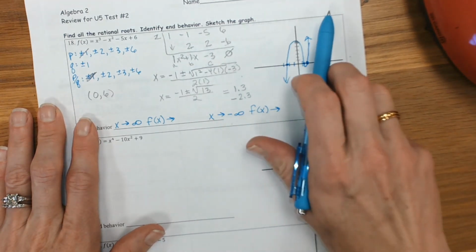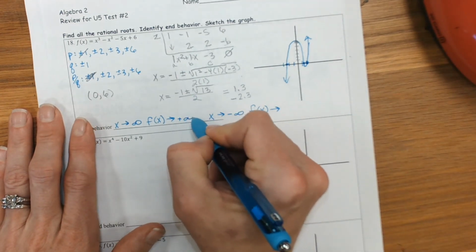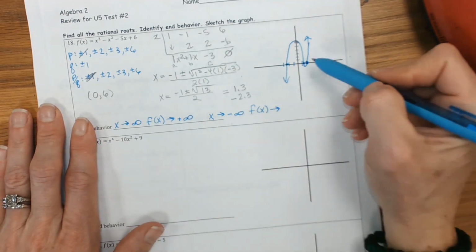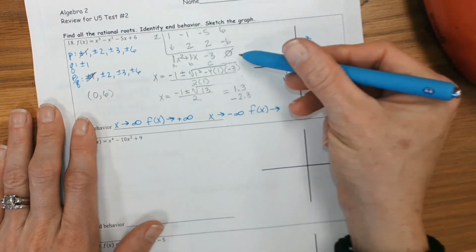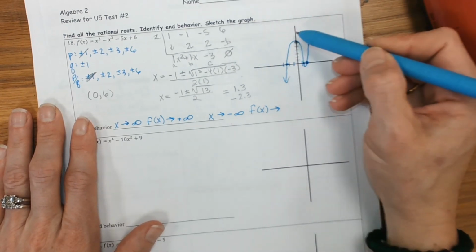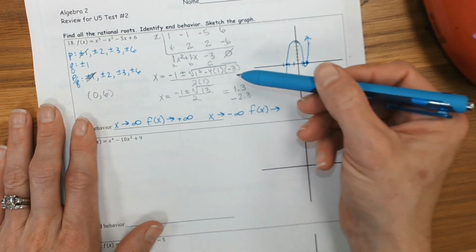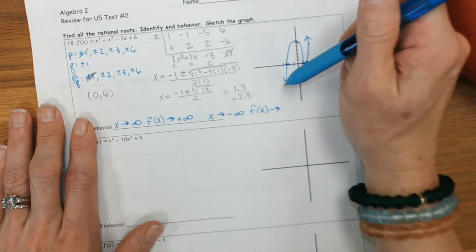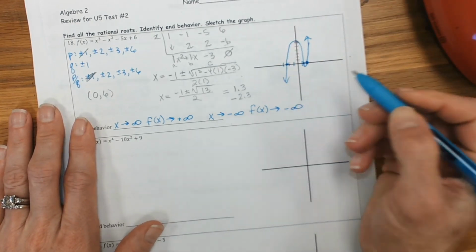It's increasing this way, so it is going also to positive infinity. When I look at what's happening on my graph as I go more towards the left, I see that my graph is pointing down. So as x goes in the negative direction to negative infinity, so does my function. It goes to negative infinity.